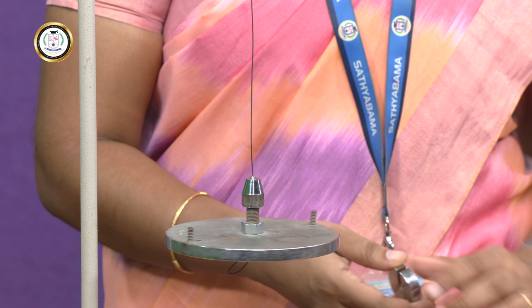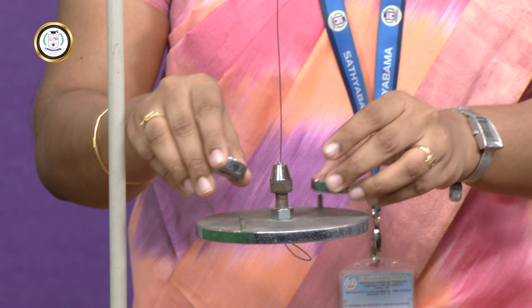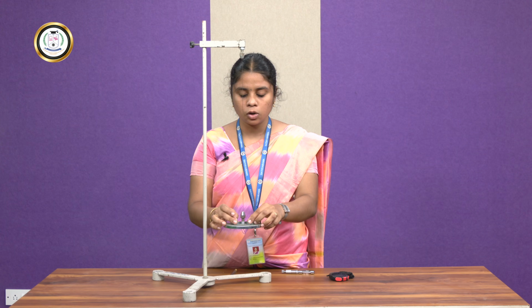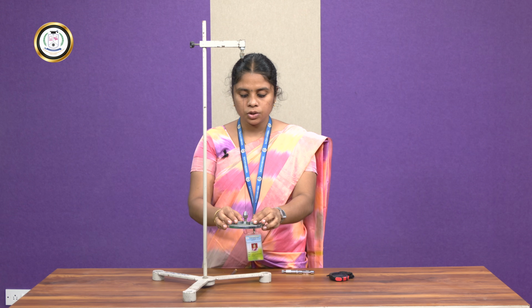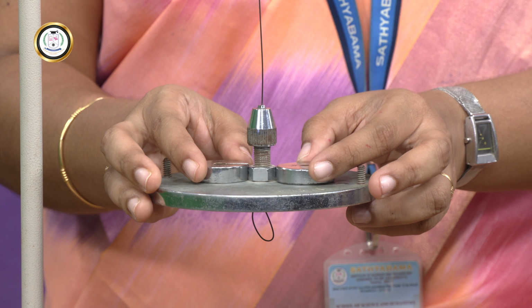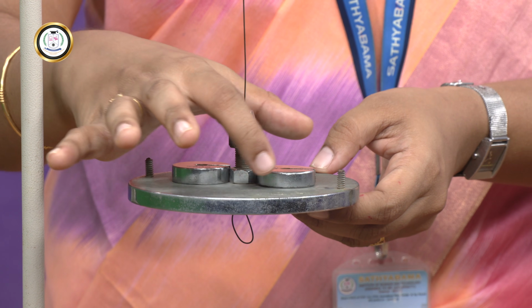Now, we are going for position B measurements. In position B, we will be placing these two symmetric masses at a very close distance, very near to the center screw. Make sure the masses are placed at equal distance. Using a scale, you can measure the distance between the screw and the masses.